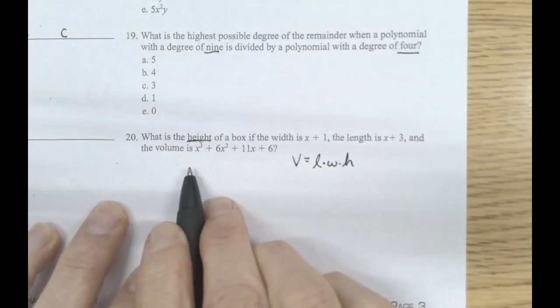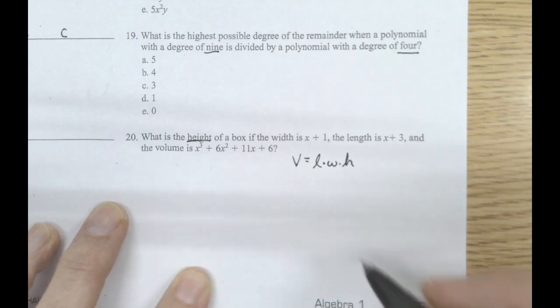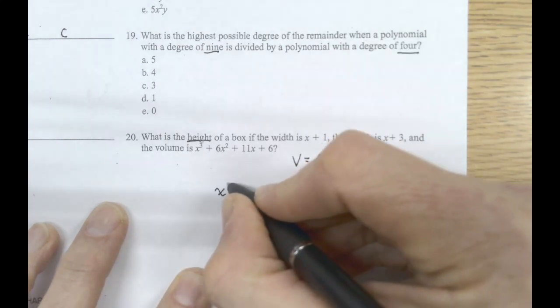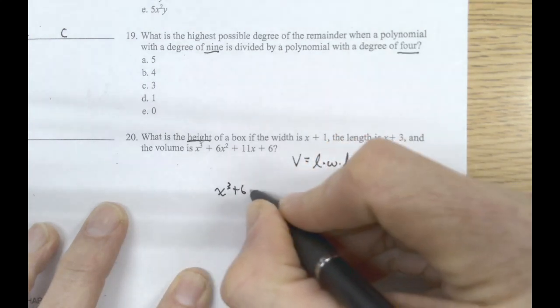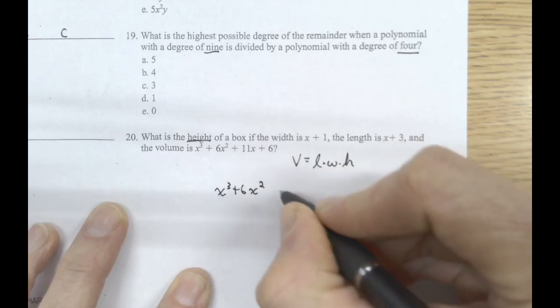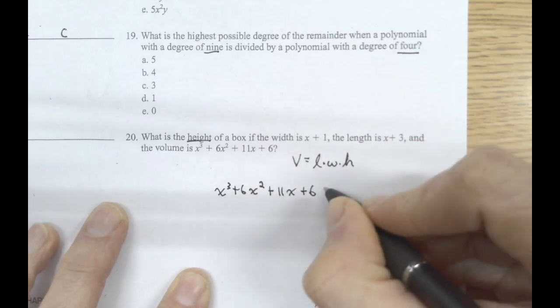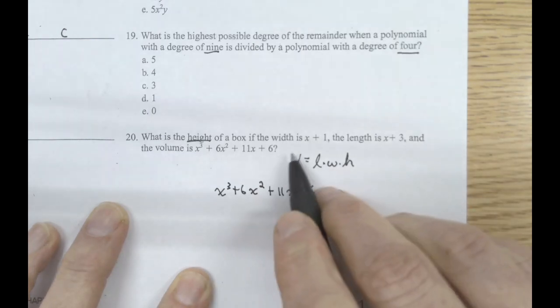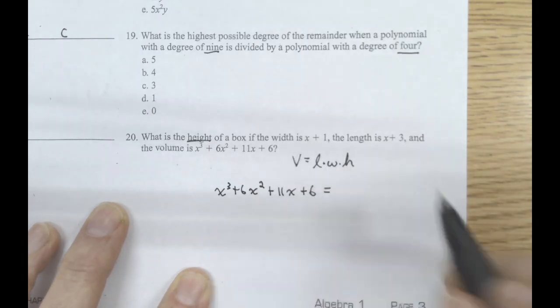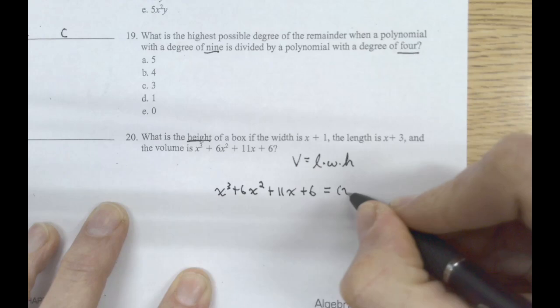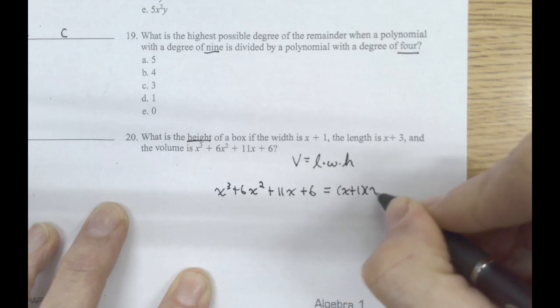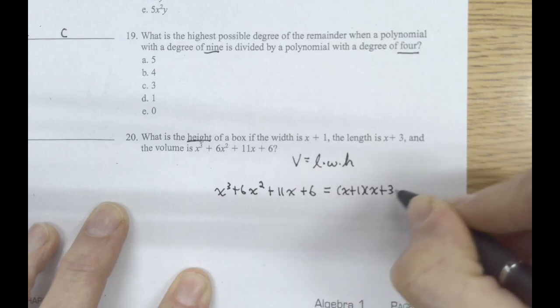We know the volume. The volume is x to the third plus 6x squared plus 11x plus 6. And we know that the width is x plus 1. The length is x plus 3.